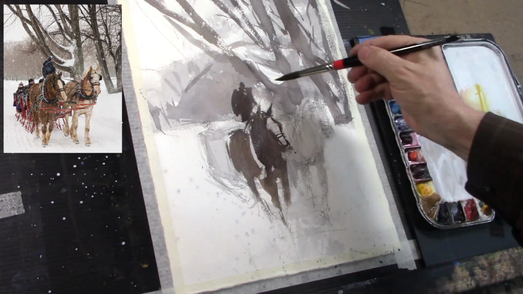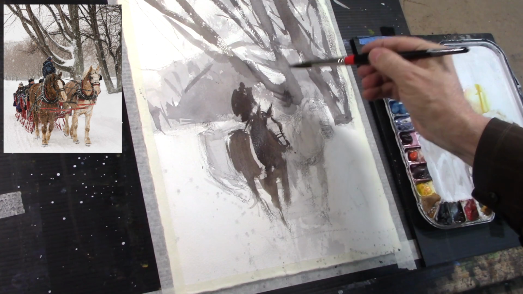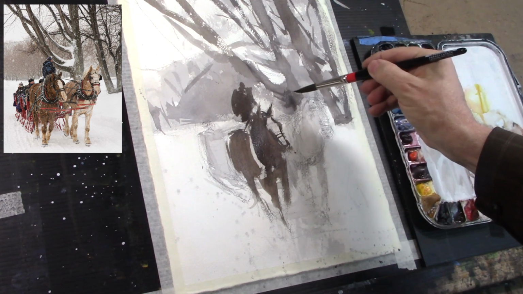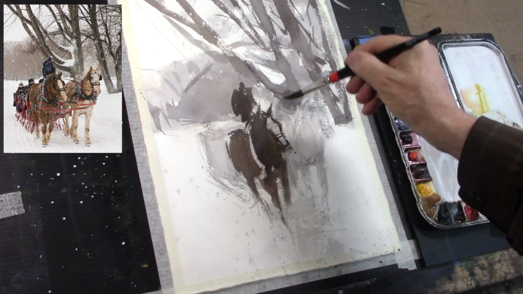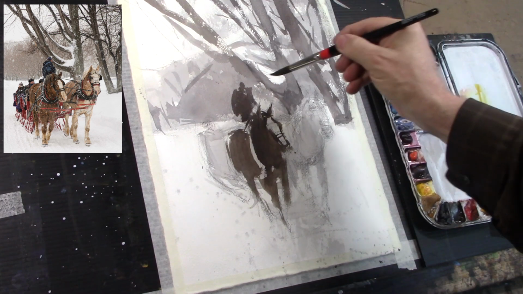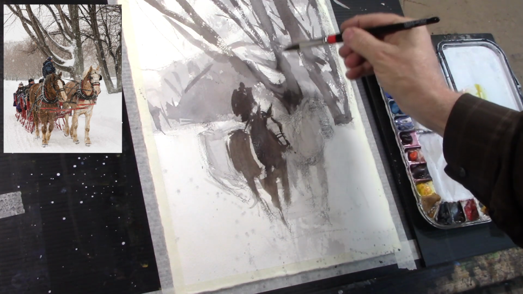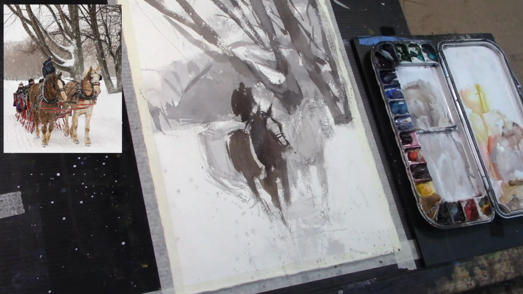Let's carry some of this color into the tree so it's not too isolated. Now we build outward to the cart.